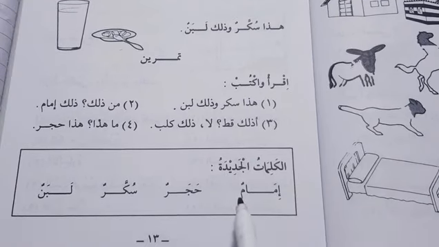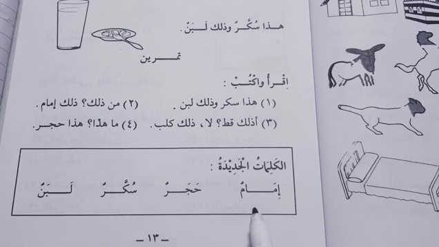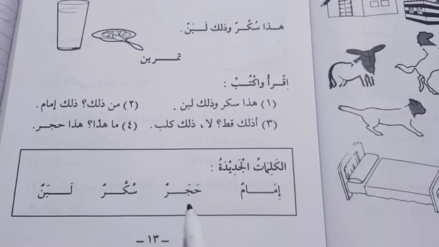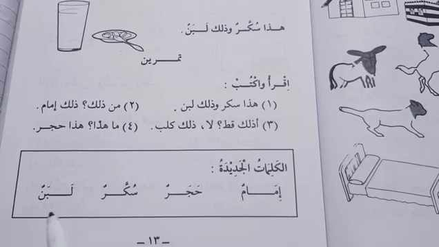Imamun is a leader, the one who leads people in prayer, or the one who leads a country, and so on. Hajarun is a rock. Sukkarun, sugar. Labanun, milk. طيب, this is our lesson for today.